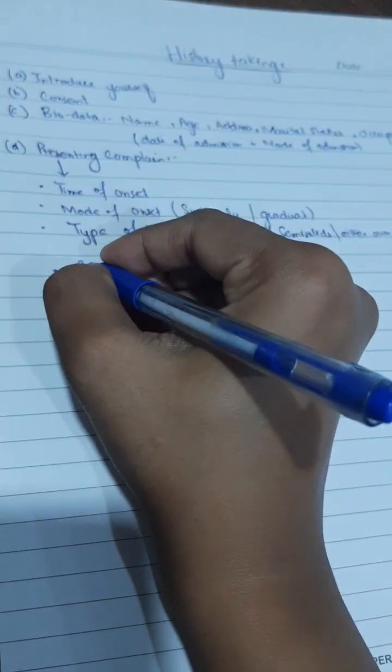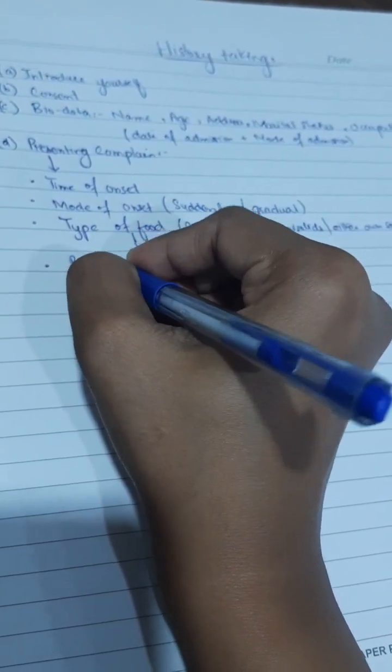Then ask about the progression of the disease, either is it progressive or is it intermittent? So ask about the progression.